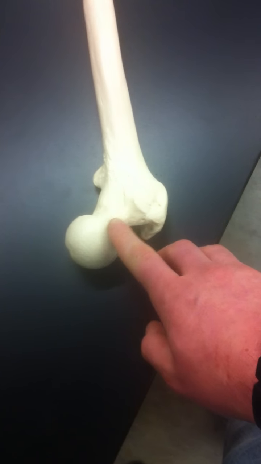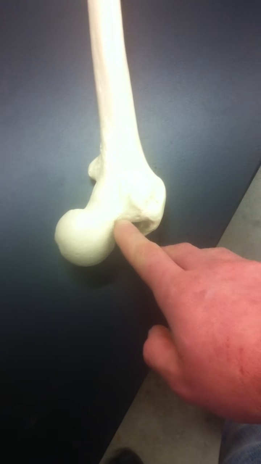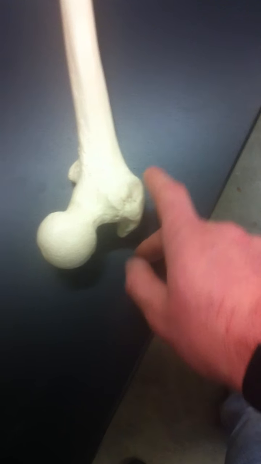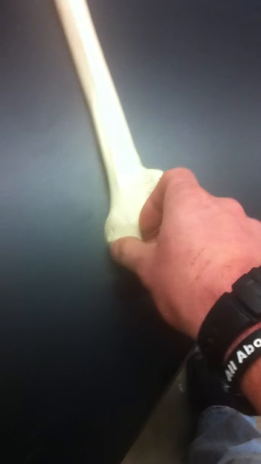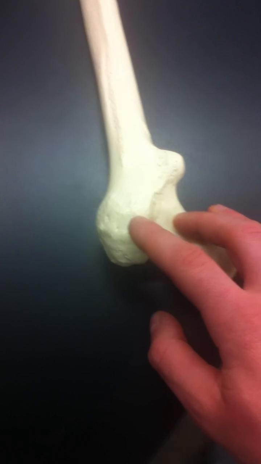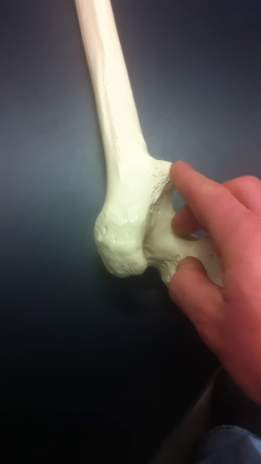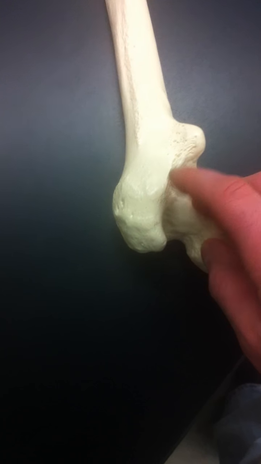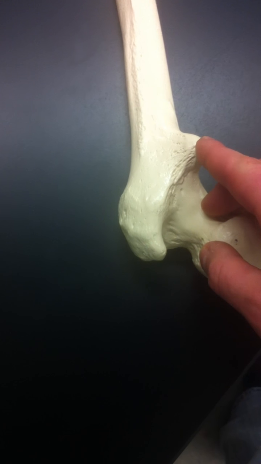Head of the femur, neck of the femur. Just lateral of the neck, right there, you have two little notches, just like you had two little notches on the humerus, right? They were tuberosities on the humerus. On the femur, though, they're trochanters. So the bigger one is the greater trochanter. The smaller one is the lesser trochanter.